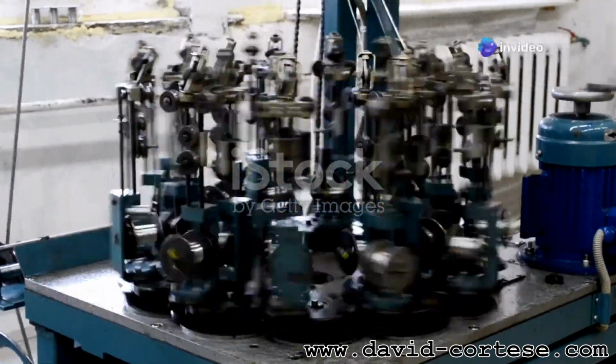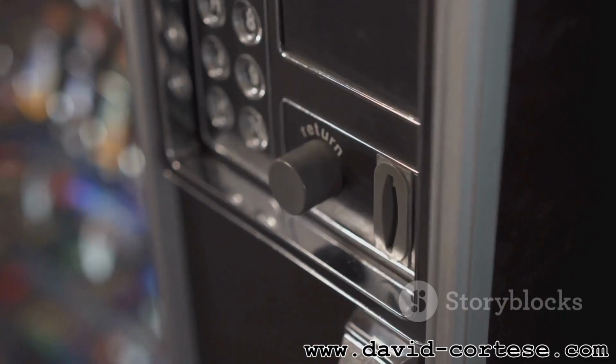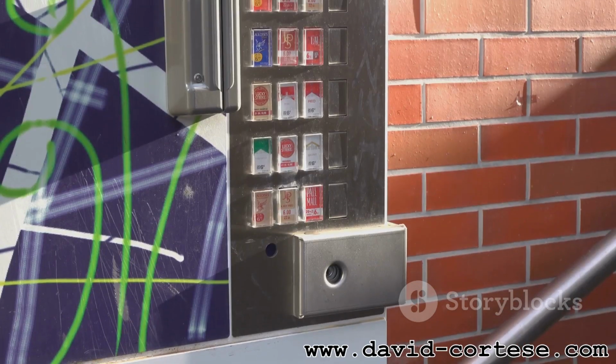A function is like a special machine. You put something in, the machine changes it, then you get something out. Think of a vending machine. You put in money, the machine gives you a snack.